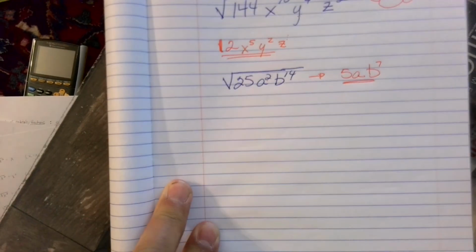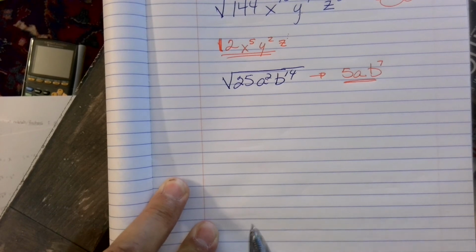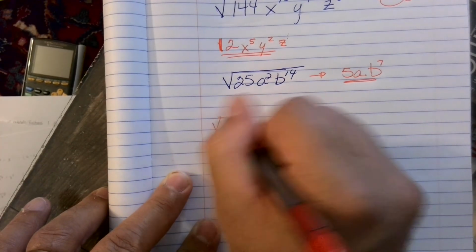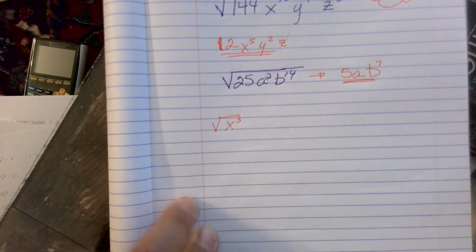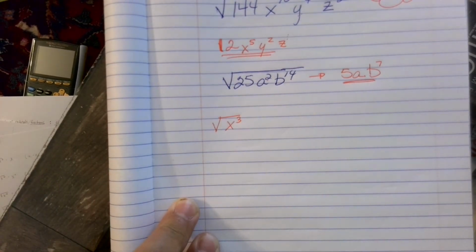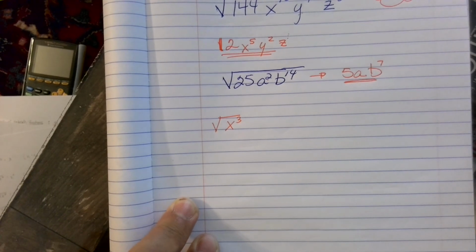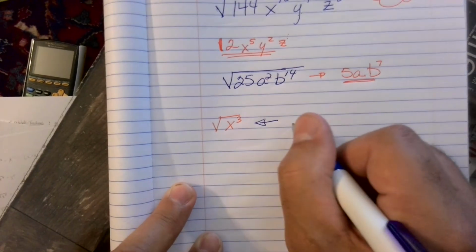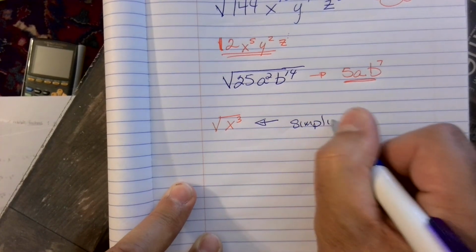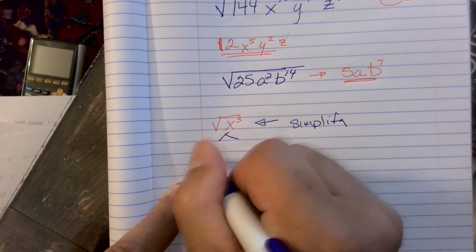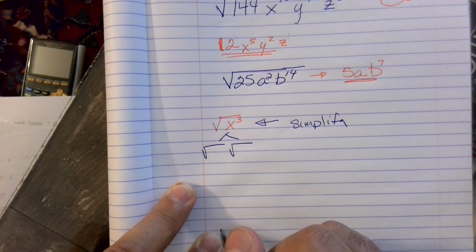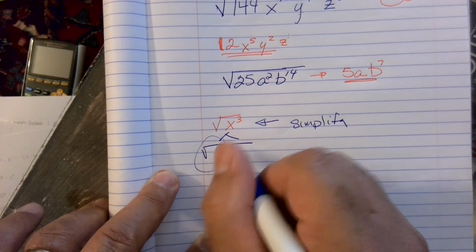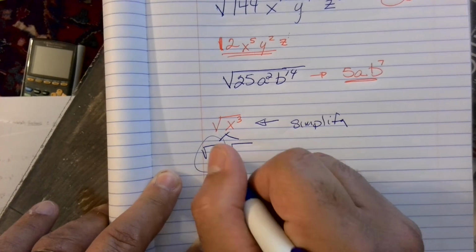We learned how to simplify radicals when we had an integer underneath, but what if I had the square root of x to the 3rd? What if I had a variable and it's not a perfect square? Well, I'm going to have to simplify it the same way we simplified the others. We'd have to break it up into 2 radicals, and we put our largest perfect square over here. What's the largest perfect square that goes into x cubed?